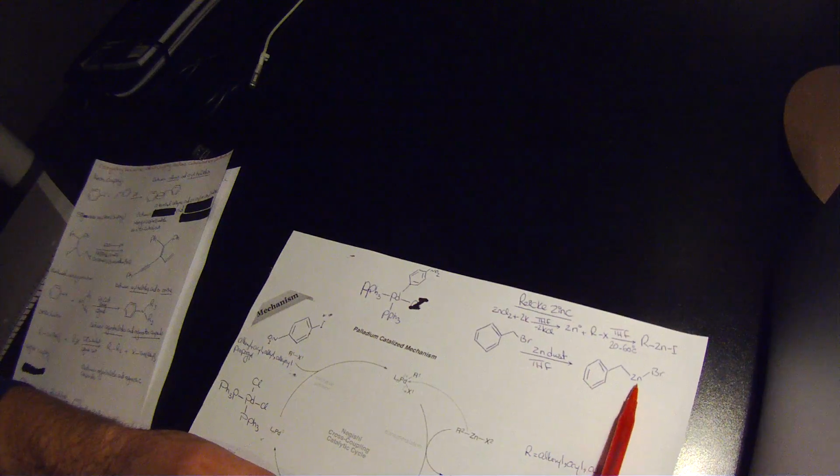In the transmetallation process, the organozinc that we actually create most often using Rieke's reaction, it's called a Rieke zinc, is going to enter the reaction. In this case, I put the mechanism by which the Rieke zinc is produced. It's very similar actually to the Grignard reaction. This is going to be what's going to enter the solution.